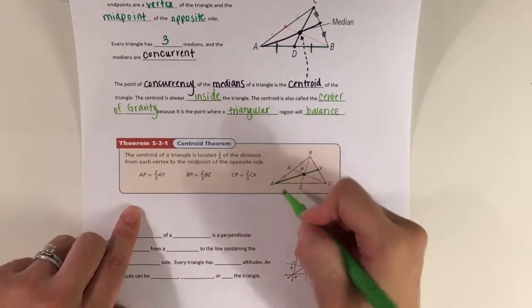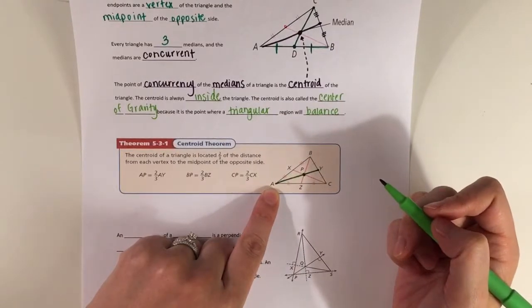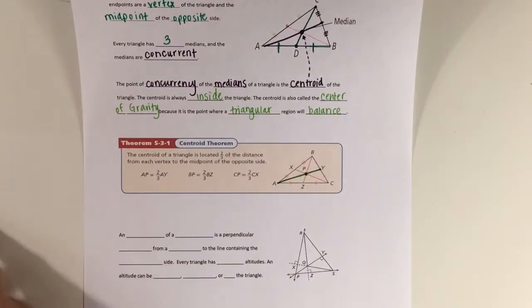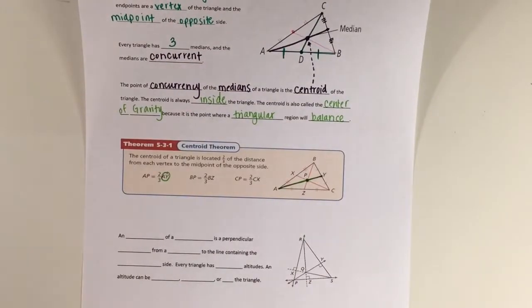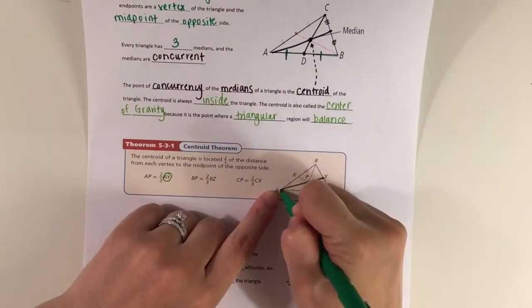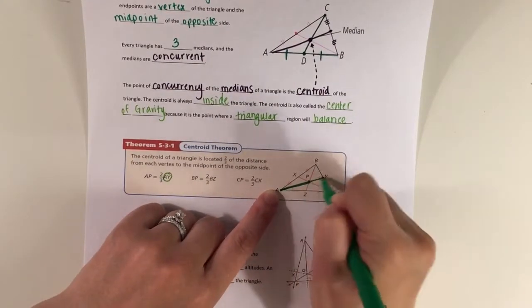So all that means is if I look at from A all the way to Y, my median, here's AY, then from A to P is 2/3 of the way from A all the way to Y.